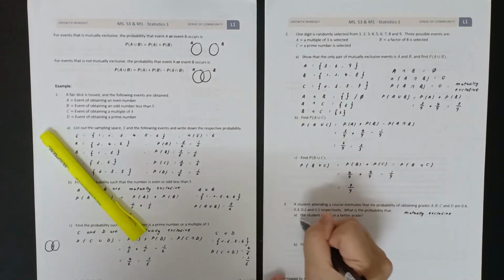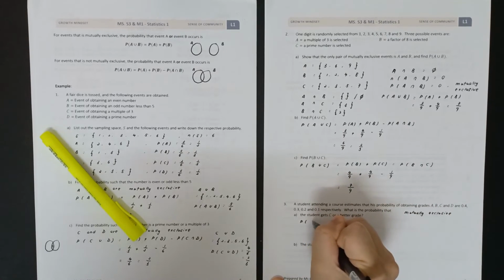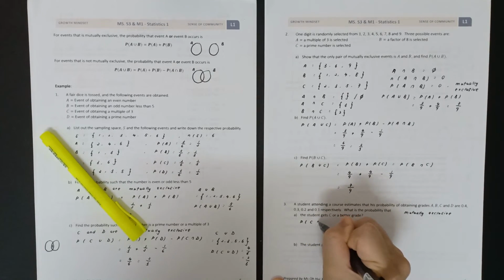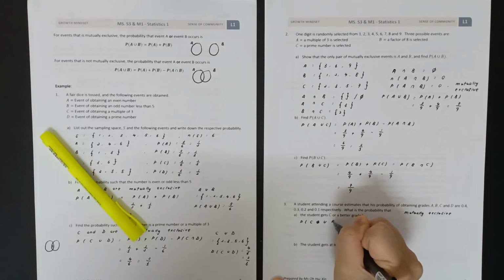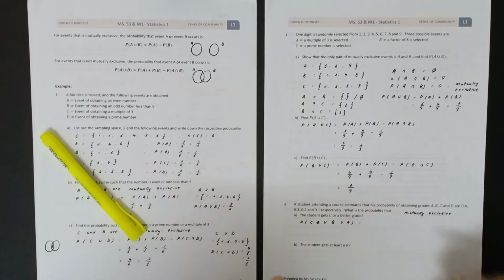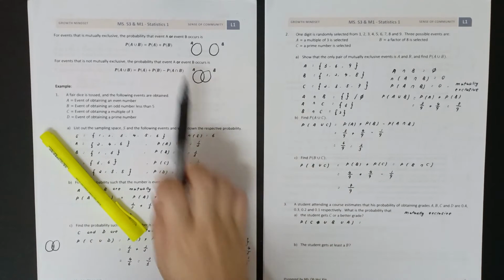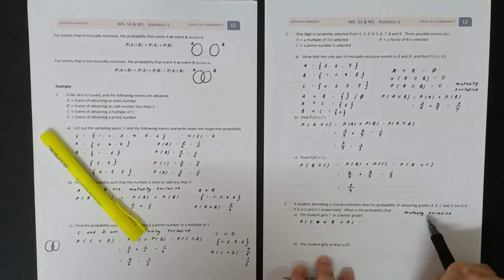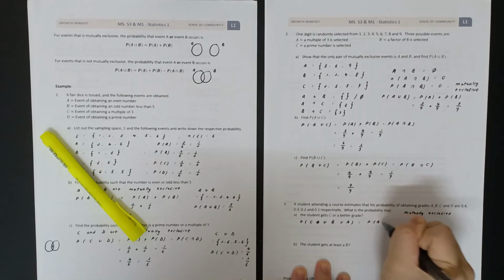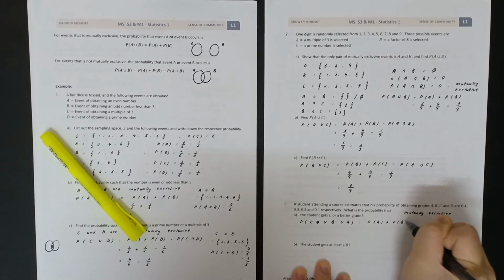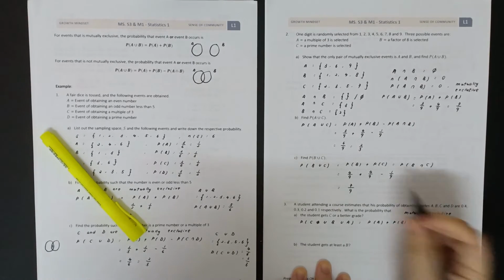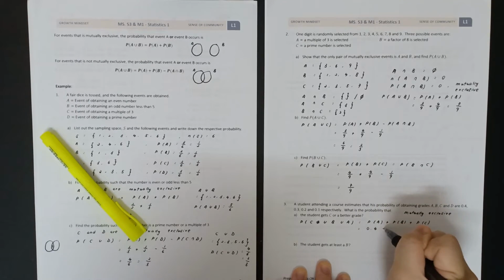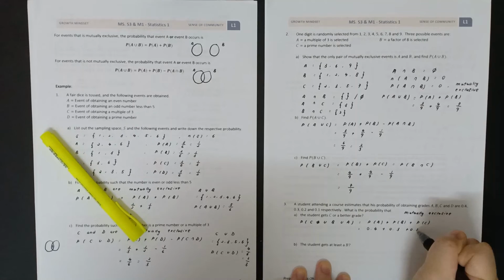Okay, so getting C or a better grade means that the student can be getting a C or a B, sorry, it should be union, or a B or an A. If you still remember the word "or", that means we will write it as a union. So C, he can get a C, or a B, or an A. Since these are mutually exclusive, I can use the probability of A plus the probability of B, and then plus the probability of C. So that is 0.4 plus 0.3 plus 0.2, which will give you the answer 0.9.